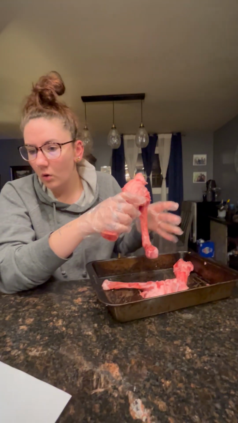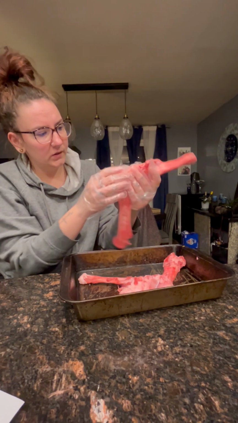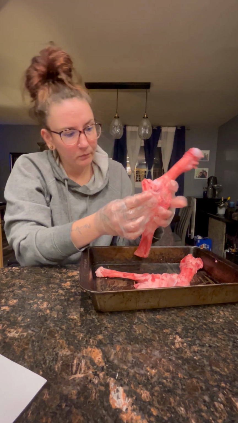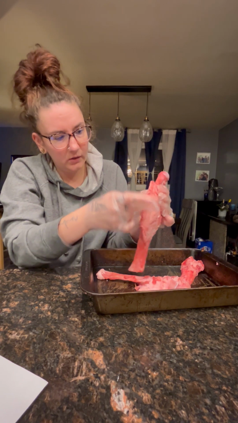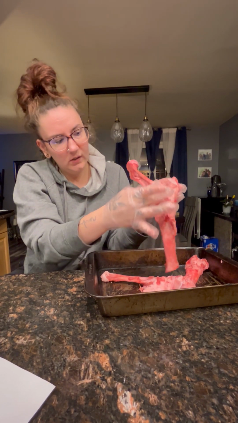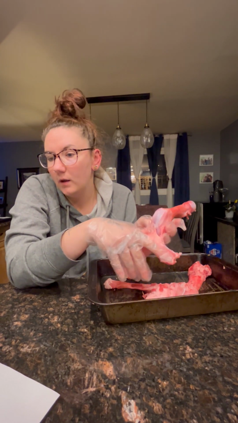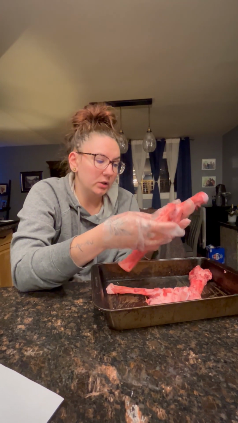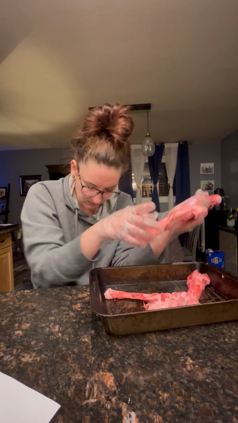And then if we go for the ligaments, your patellar ligament is kind of what is holding your patella in place. So that would be essentially this ligament here. And then we have the anterior and posterior cruciate ligaments.